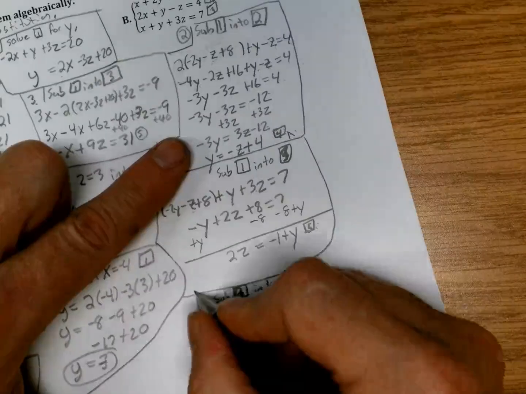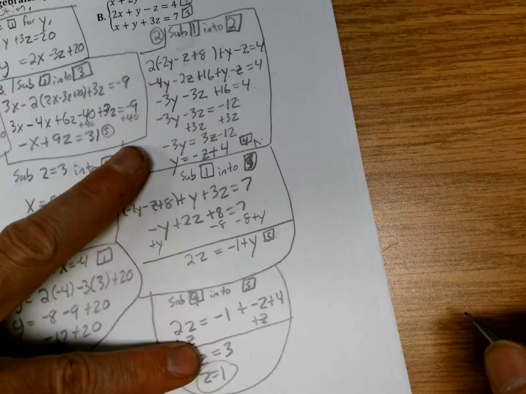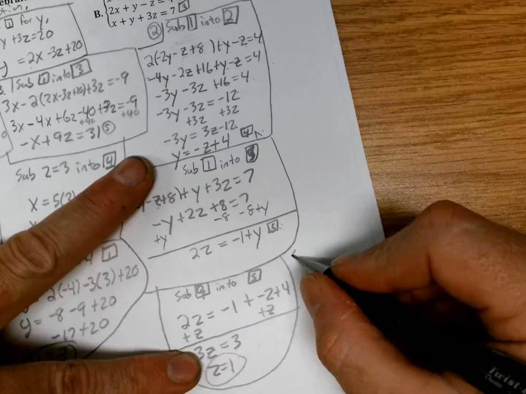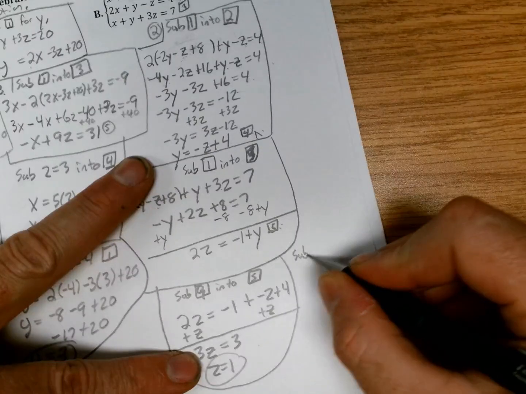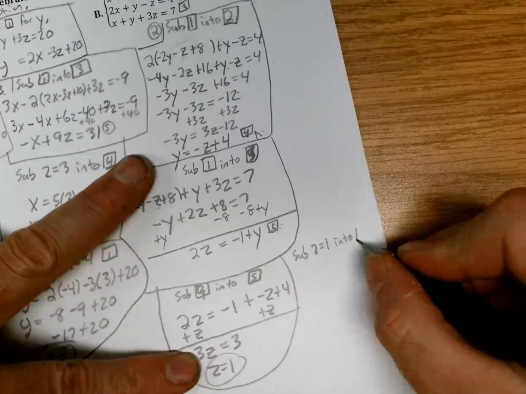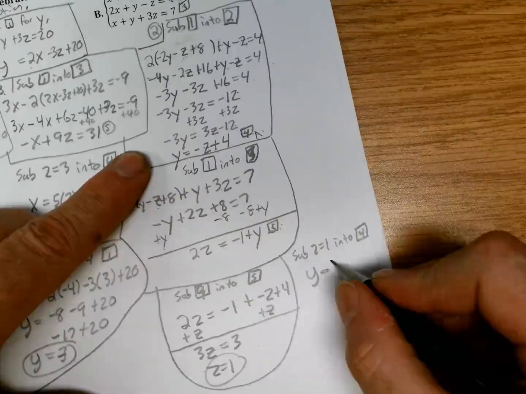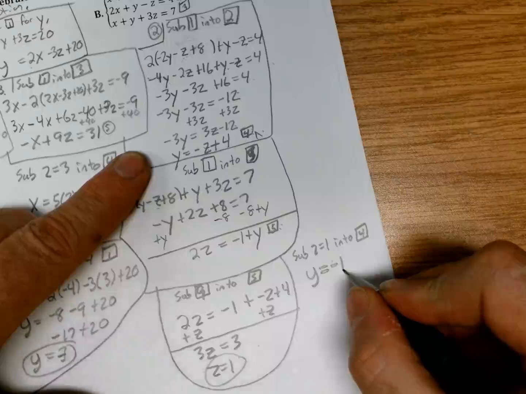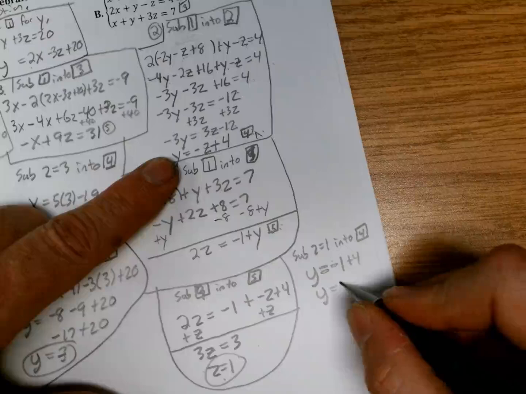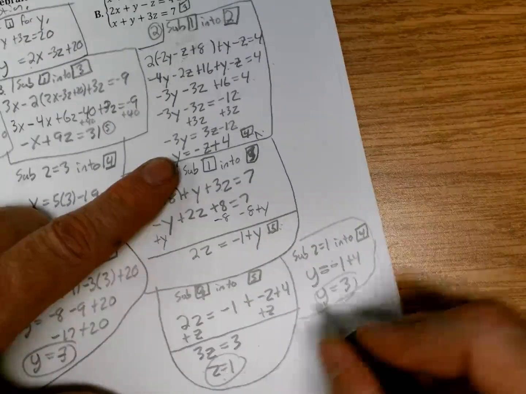I'm going to box this off on its own. We know z. So I'm going to take this z and plug it into equation 4 to solve for y. I'm going to substitute z equals 1 into equation 4. So here we go. We take equation 4. We got y equals, instead of negative z I put negative 1, because z is 1, it goes in right there, plus 4. So y equals 3. And I'm going to box that off.